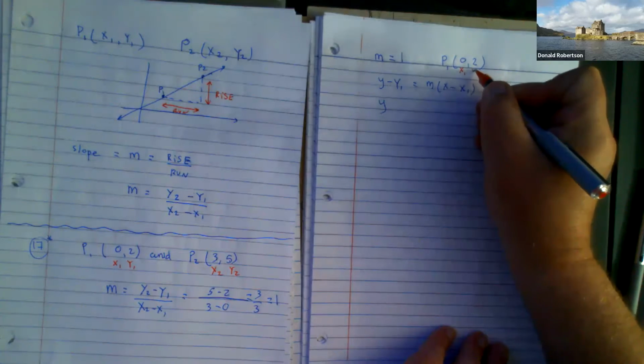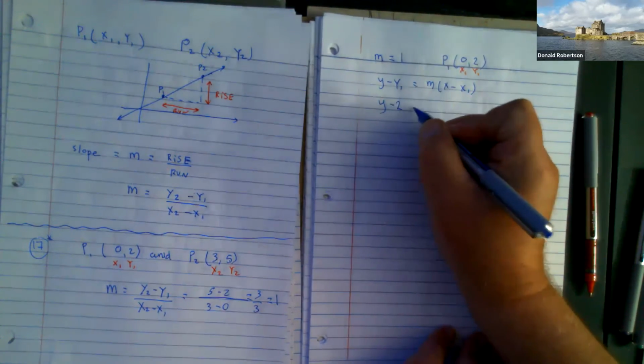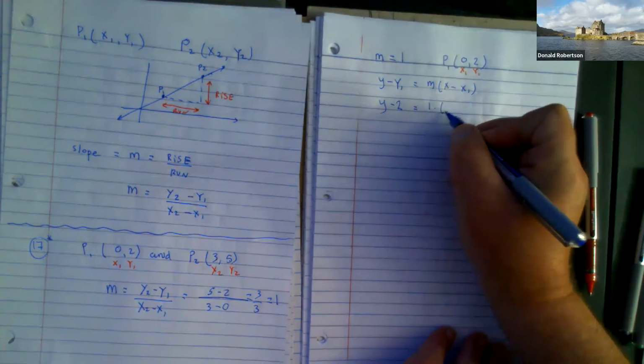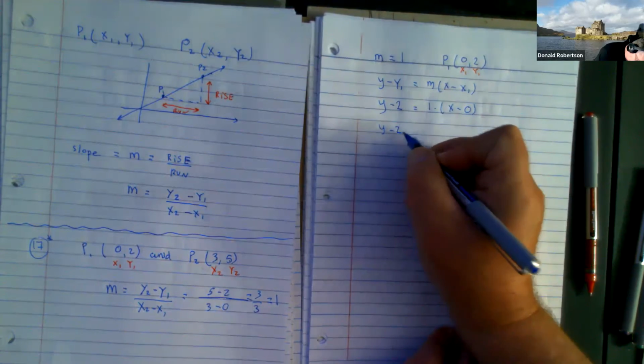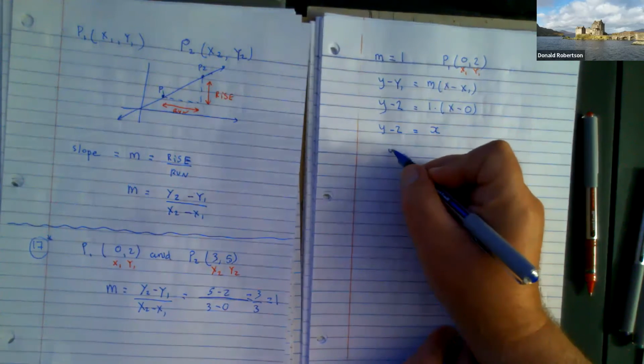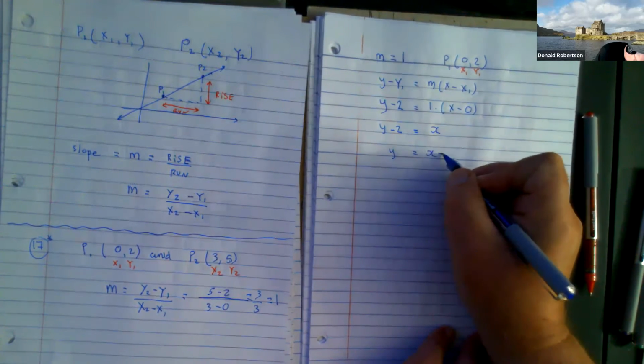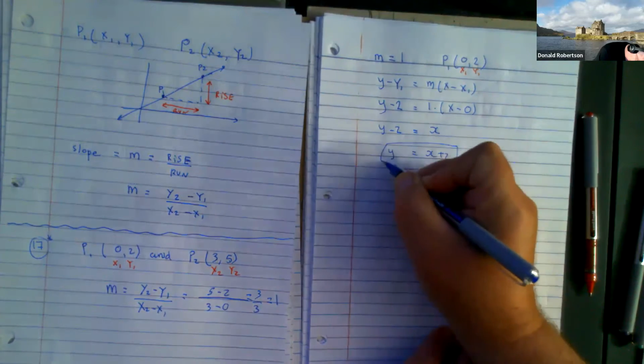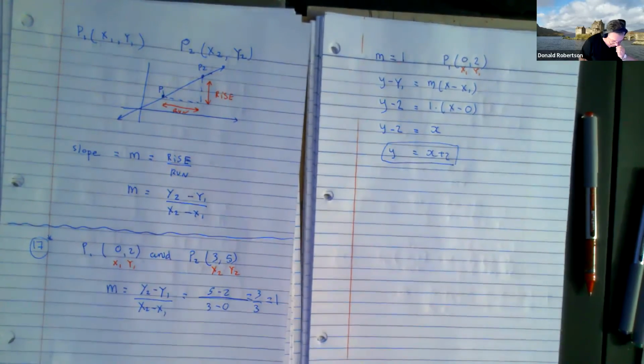There x1, there is y1. So y take away 2 is 1 times x take away 0. So y take away 2 is 1 times x, which is x, and 1 times 0 doesn't matter because it's still 0. And then you add 2 to both sides. And there's the equation of the line.